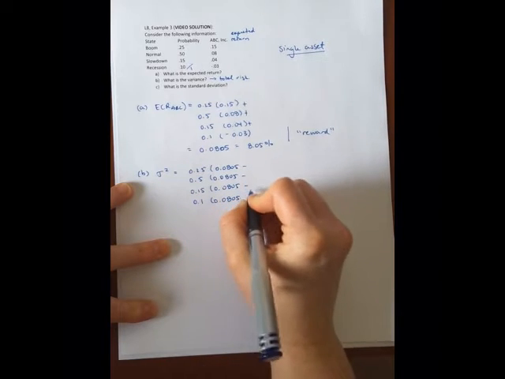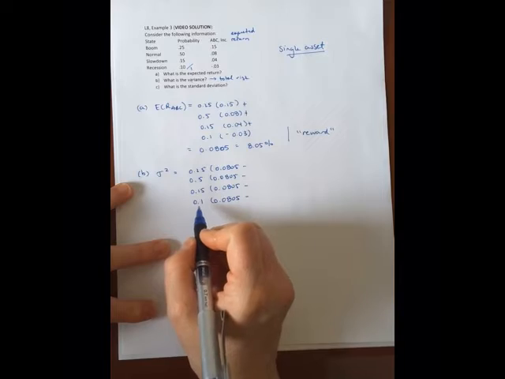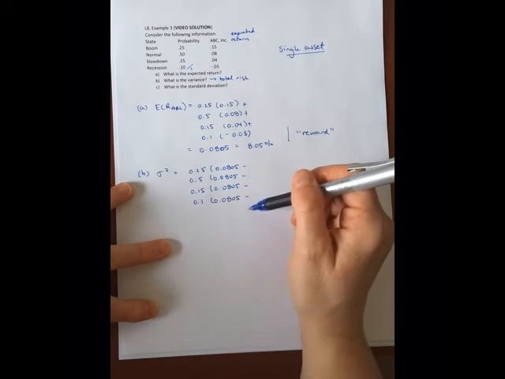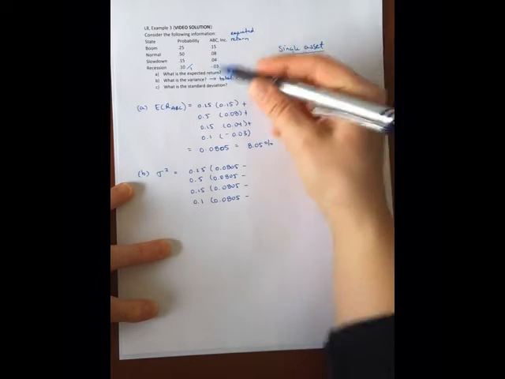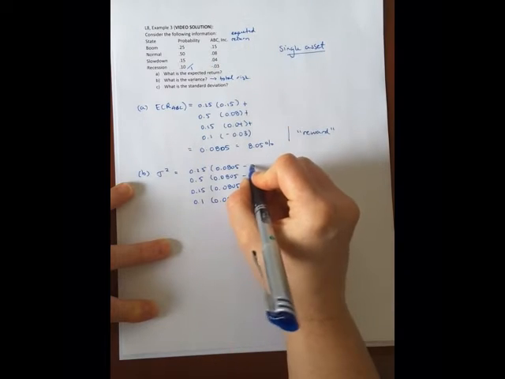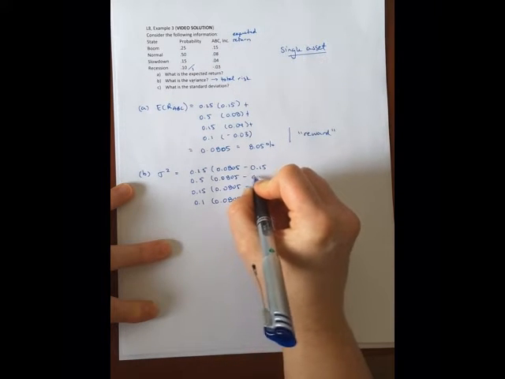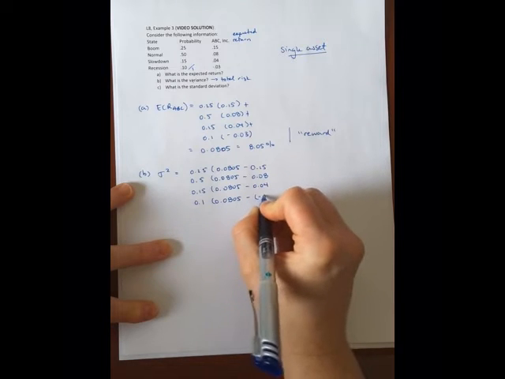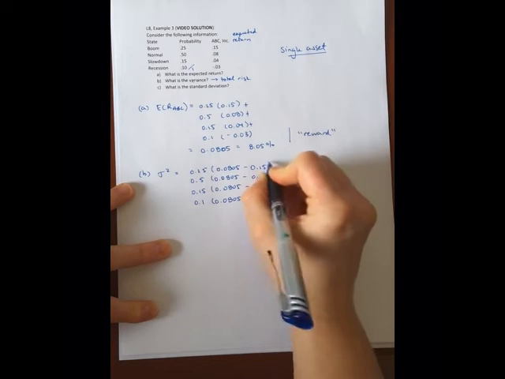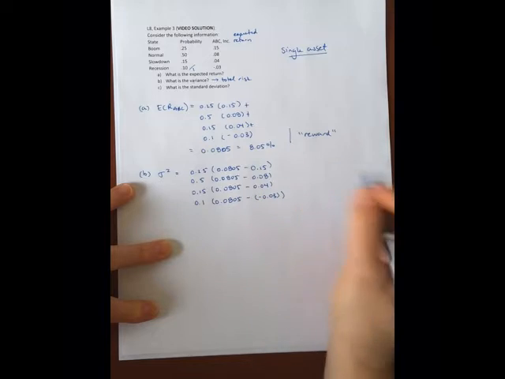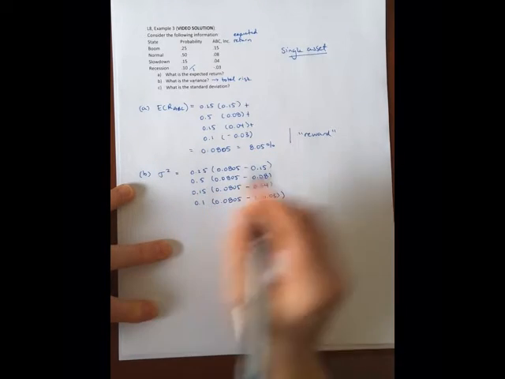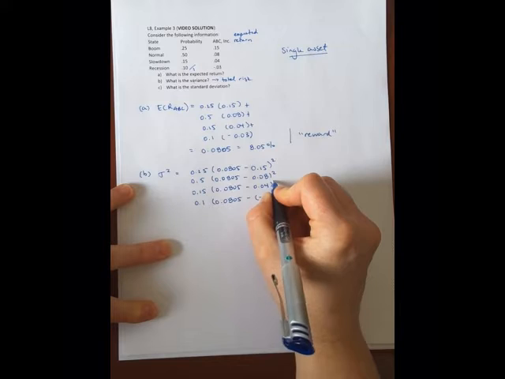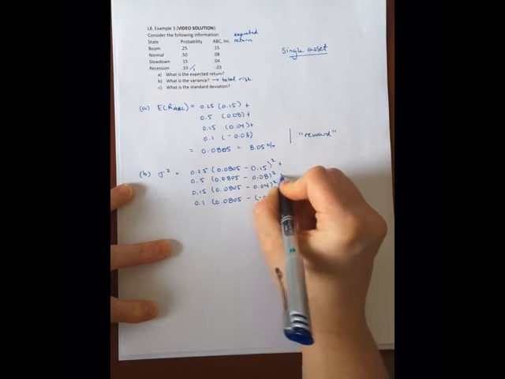Okay, and then for each of the states of nature, what I need to do is subtract out the observation, and each of these observations are here. So 0.15, 0.08, 0.04, and negative 3%. Okay, and remember I said you need the squared deviations from the mean, and then we add all of these up together.